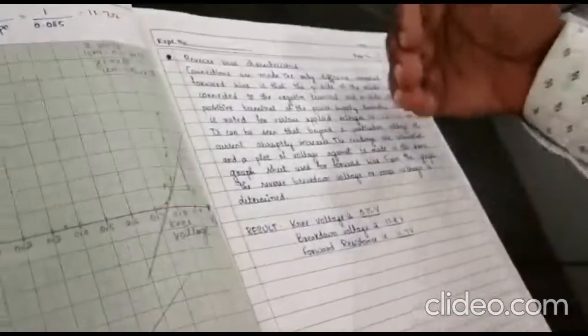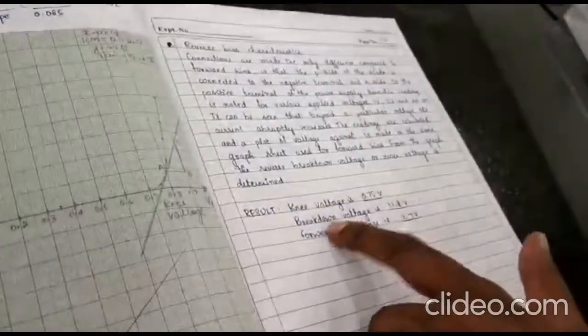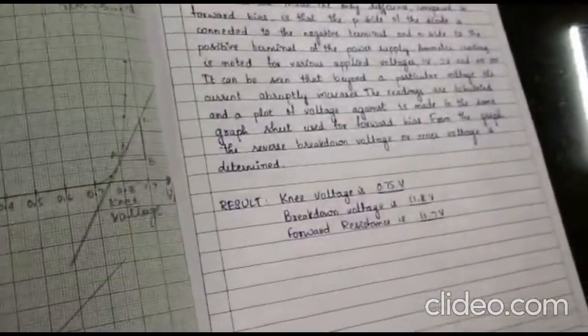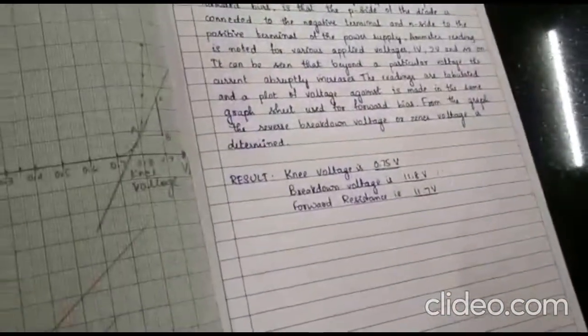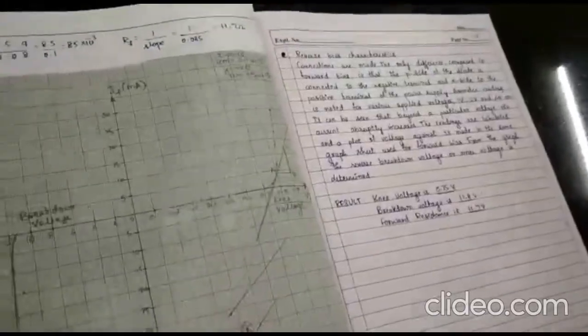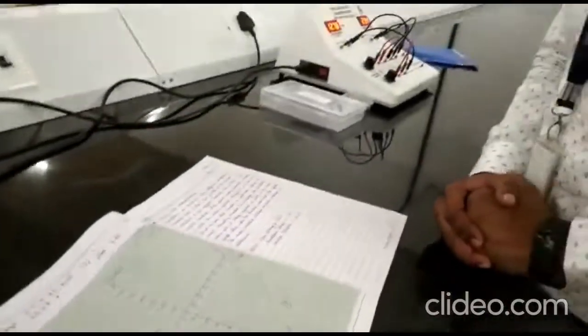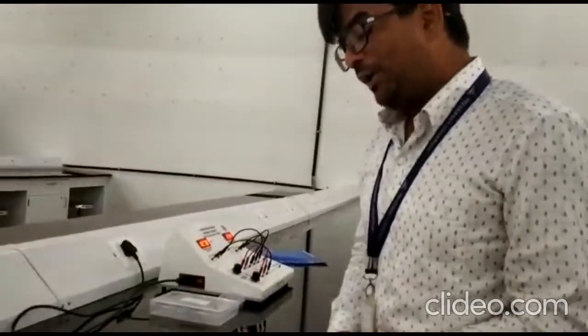And write down the results: knee voltage is the first result, then the breakdown voltage, and finally the forward resistance. So by plotting the curves for forward bias and reverse bias, you can calculate the knee voltage, breakdown voltage, and forward resistance for the given Zener diode.